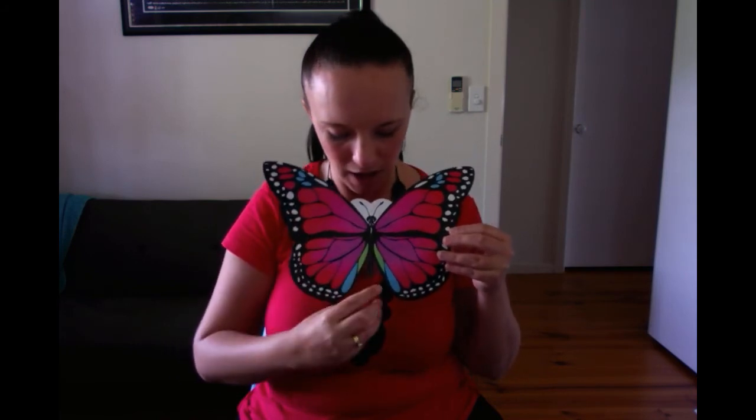But symmetry can be found everywhere. It can be found in nature as well. Let's have a look at this beautiful picture of a butterfly. Now let's pretend to draw our line down the middle, our line of symmetry down the middle of the butterfly. We can see that the butterfly is the same on both sides.